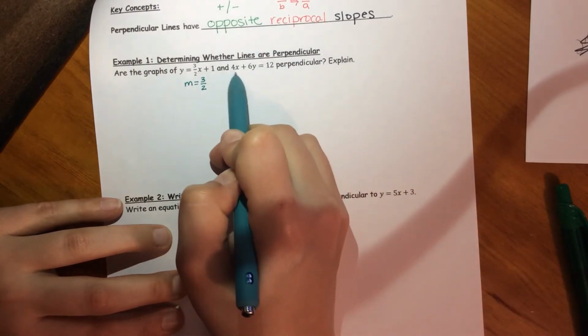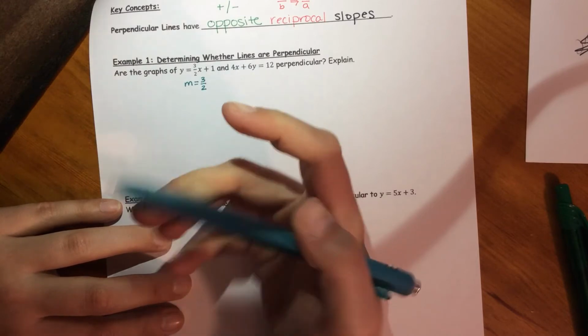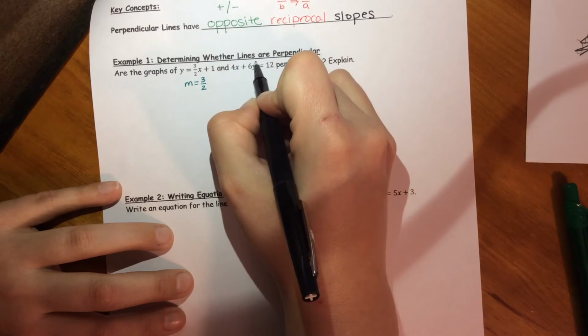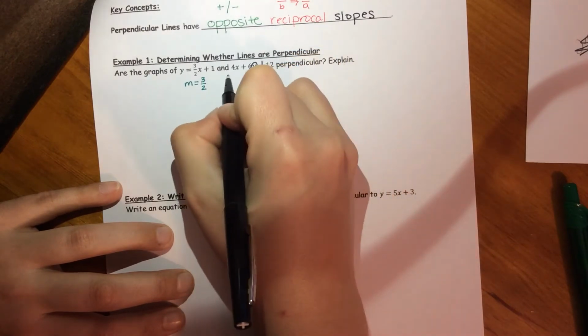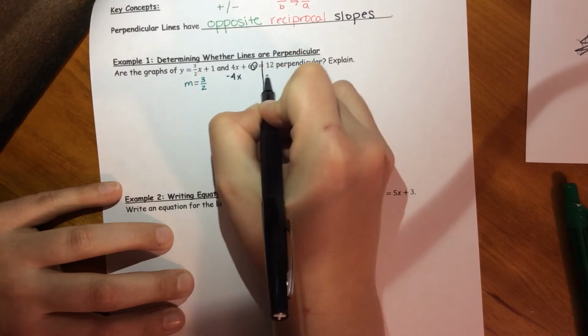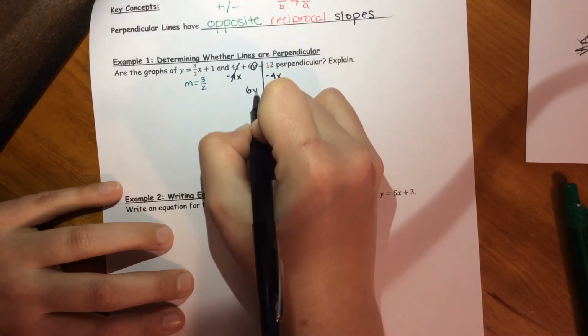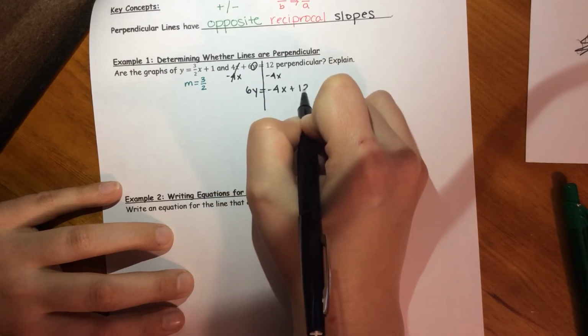Do we know the slope of the second equation, as it's written? No, we have to do a little bit of work. We have to get y by itself. So draw your line. We're going to solve for y. So minus 4x on both sides, and we get 6y equals negative 4x plus 12.